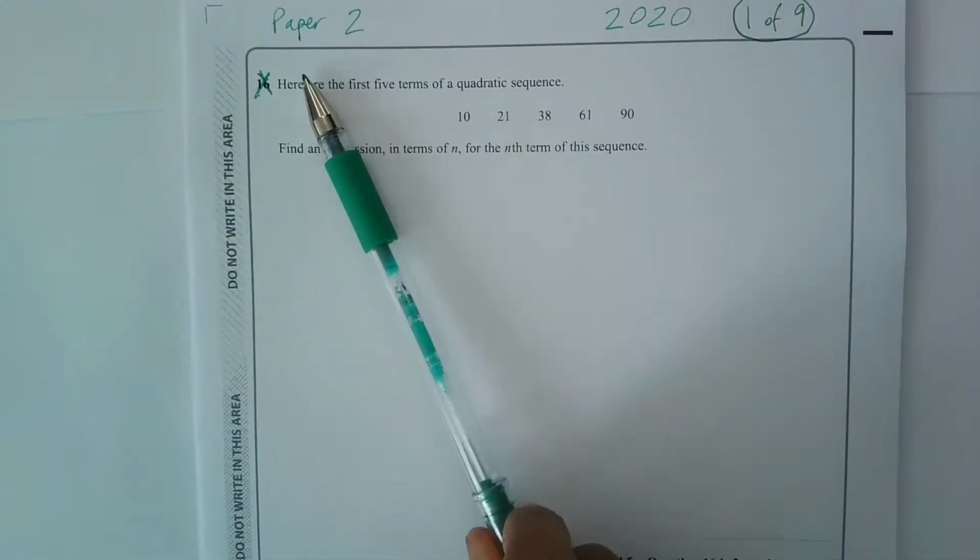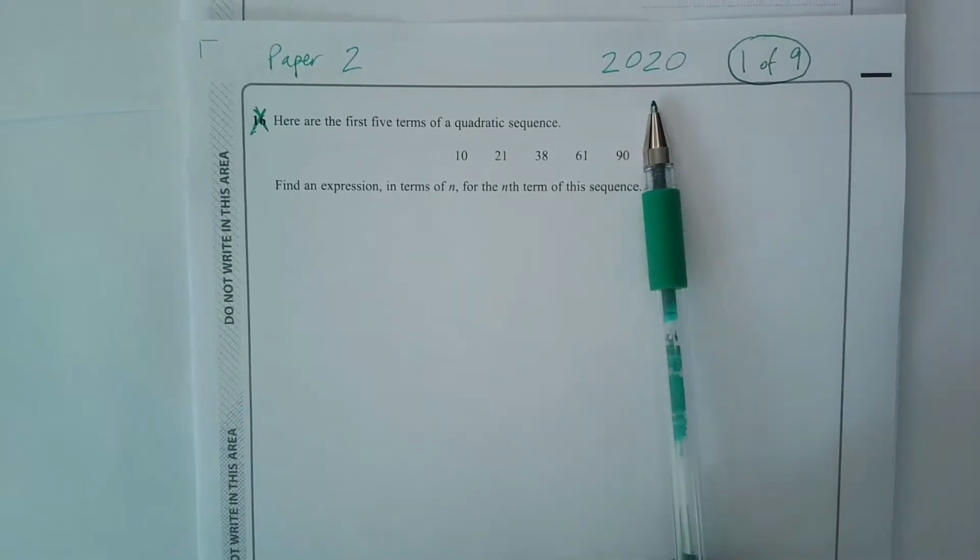Today's topic is completing the square. This question is from paper 2 in 2020, and this is the first of 9 questions. So here is the first question. Press pause, and when you are ready, press play for the answer.